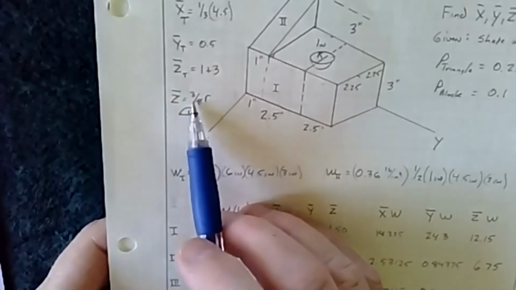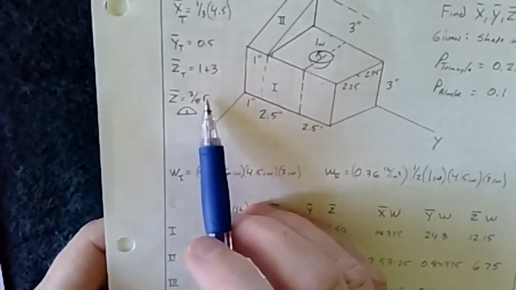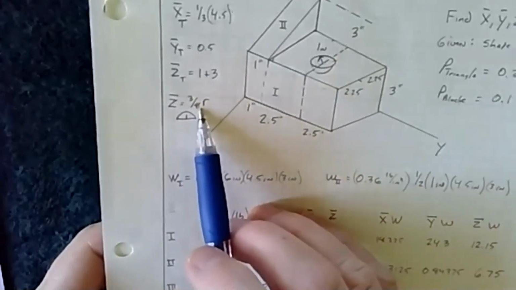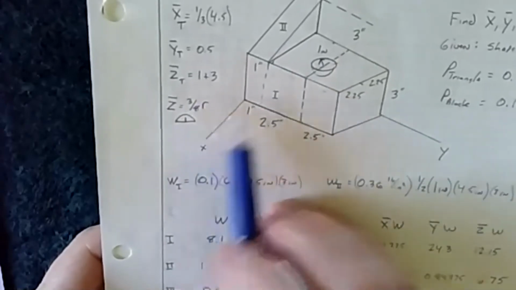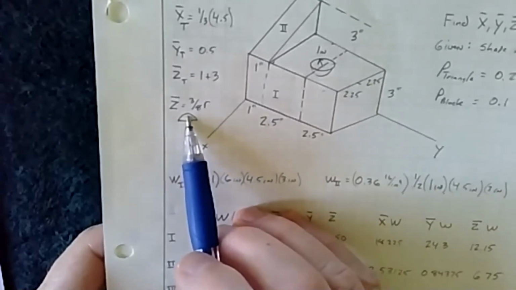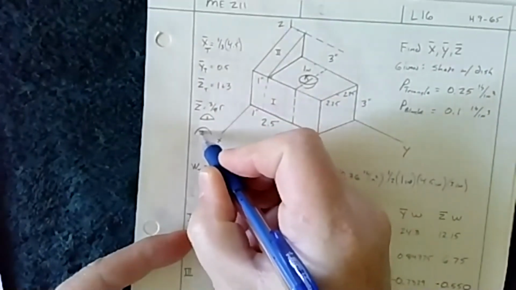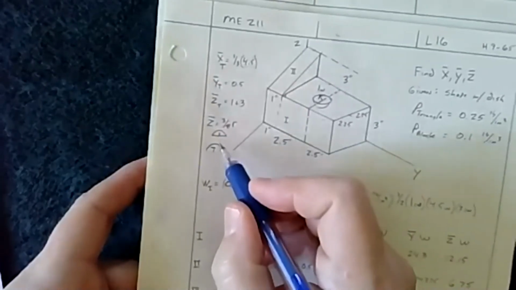location. We know that it's 3/8 r, or essentially 3/8 the radius. So since the radius is 1, it is 3/8 of an inch. Again, that's from the base up. That's going from something like this up to here, right? Not from the top down.